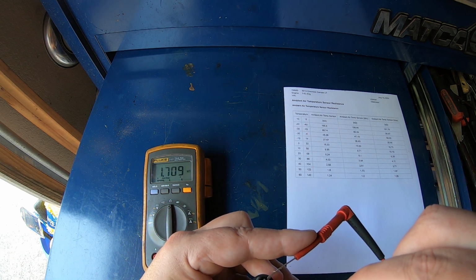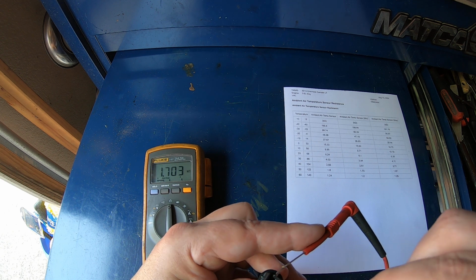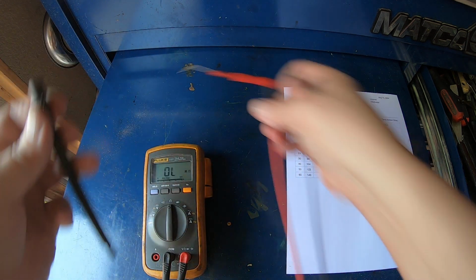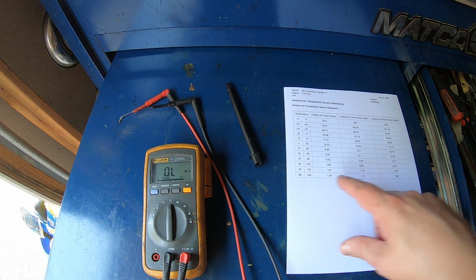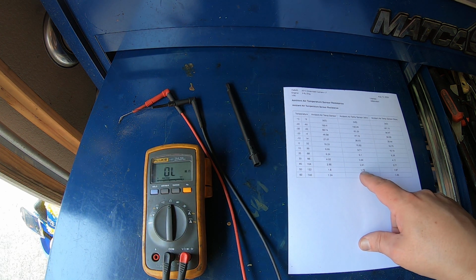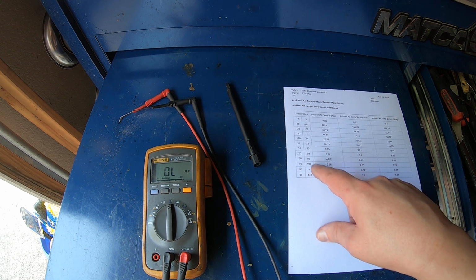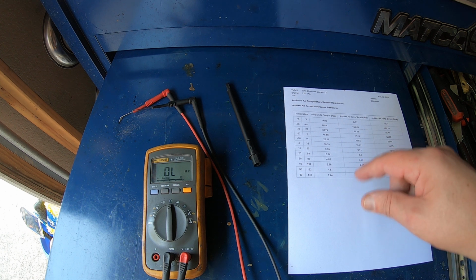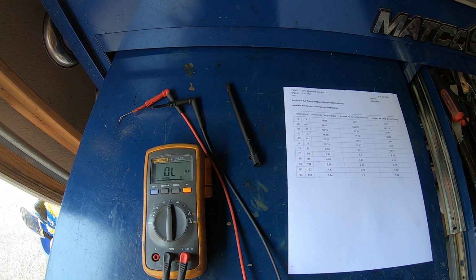Okay, so I don't know if you can see the number. It's 1.7 kilo ohms. 1.7 would put it at about 122 degrees. So like I say, we should be around 3 kilo ohms. So let me go get a new temp probe, and we're going to put a new temp probe in.